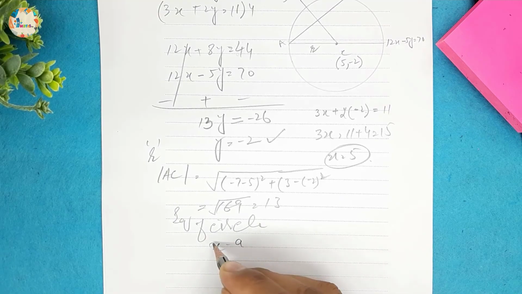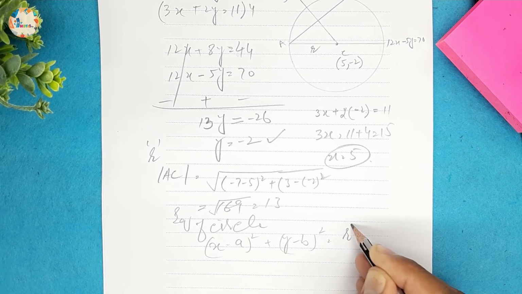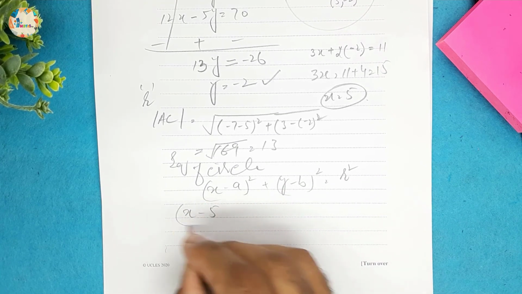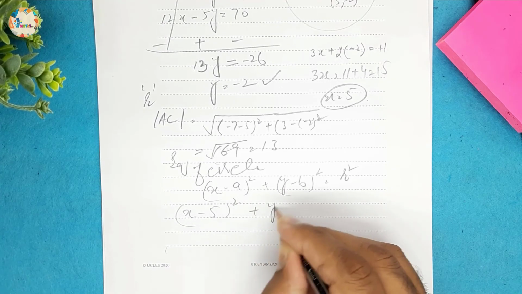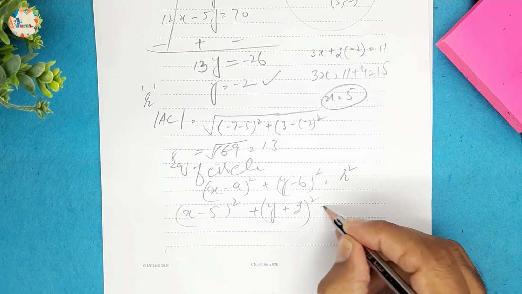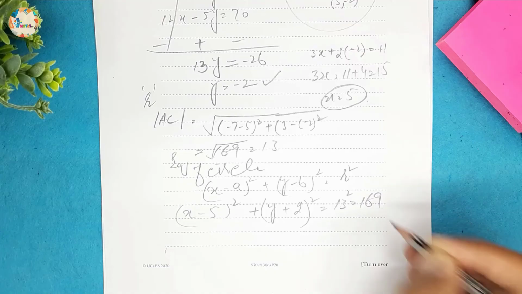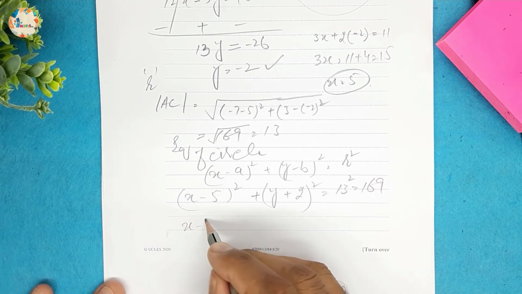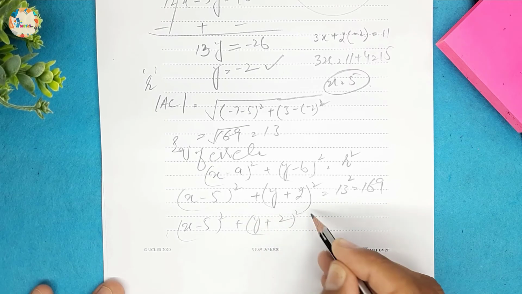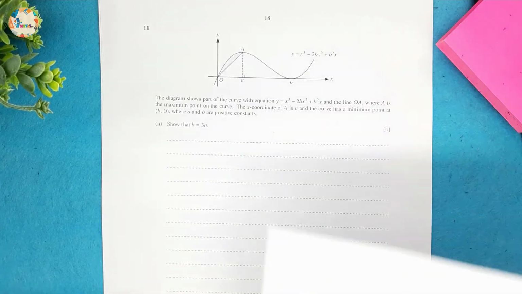We know (x - a)² + (y - b)² = r², and this will be (x - 5)² + (y + 2)², because this value is minus 2. So plus 2 squared is equal to 13 squared, which is equal to 169. So our final equation will be (x - 5)² + (y + 2)² = 169, and this one will be the answer.